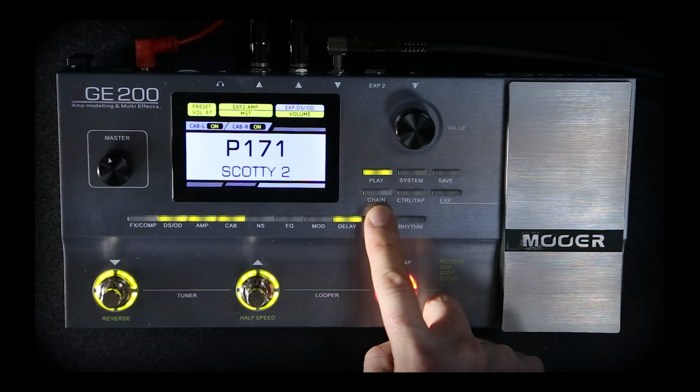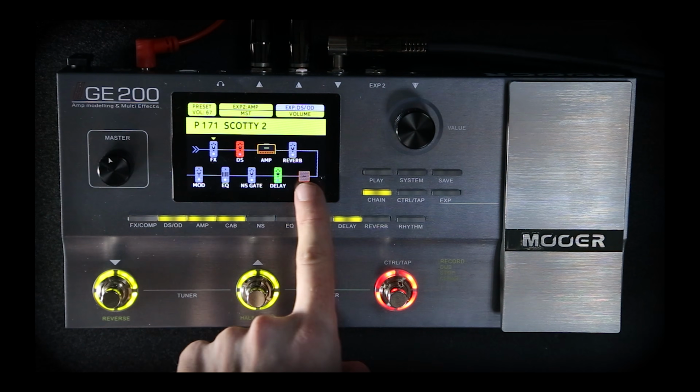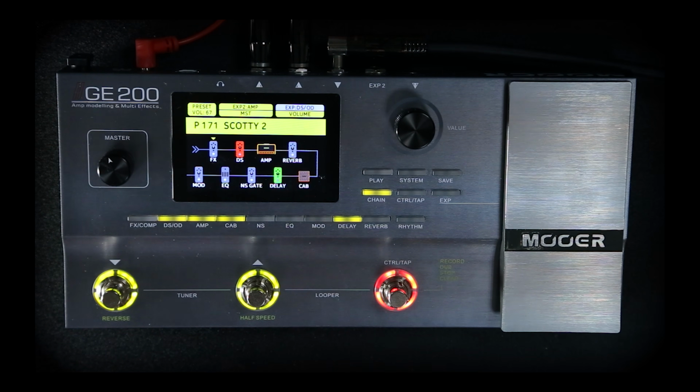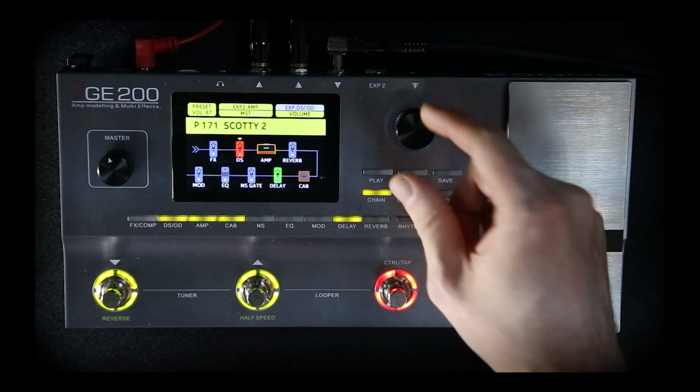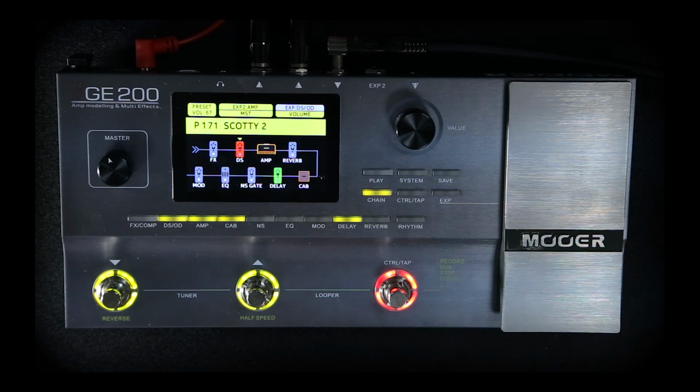The second main screen is called chain. So if we go to here, inside of chain is very useful. You can see what the order is of all of your effects blocks and which ones are on and off. You can also move these effects blocks around, again with the value control. Just select an effect block that you like. You see the yellow arrows pointed over the DS there.